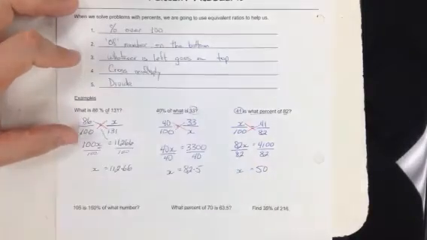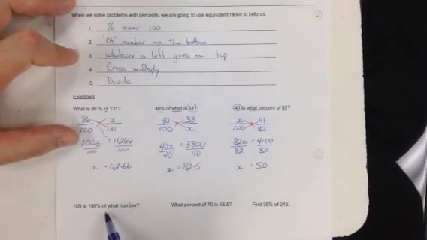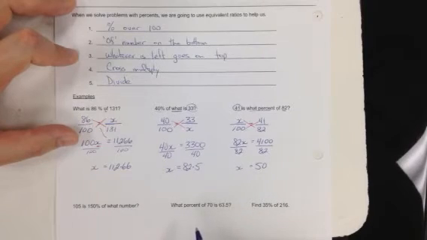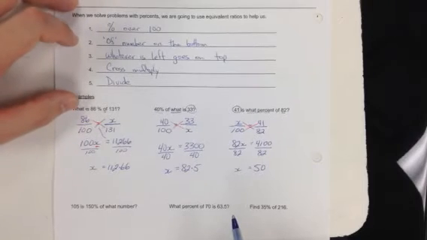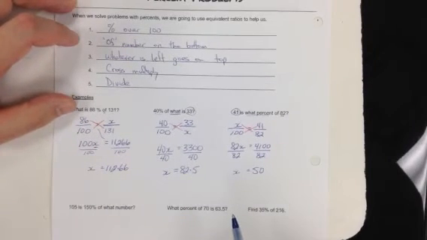At this point, I would encourage you to pause the video, try the 3 examples down here on your own, following the 5 steps up here. And once you have those tried, then come back to the video and see how well you did.